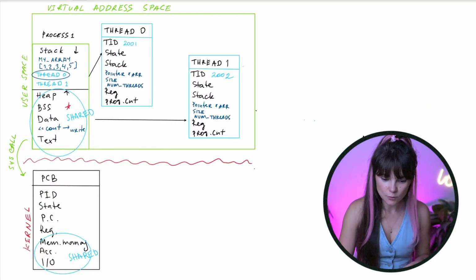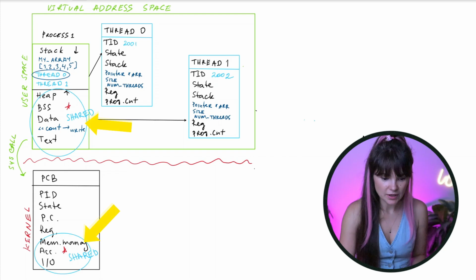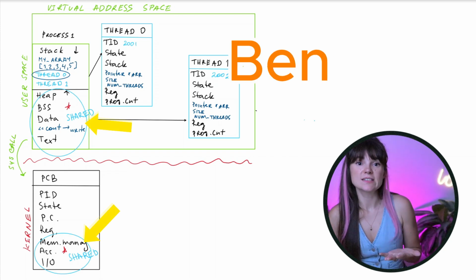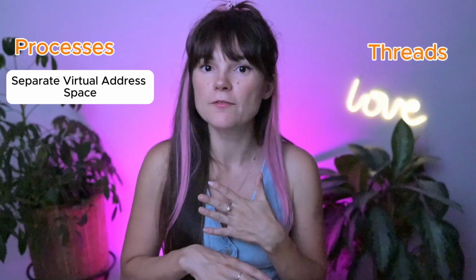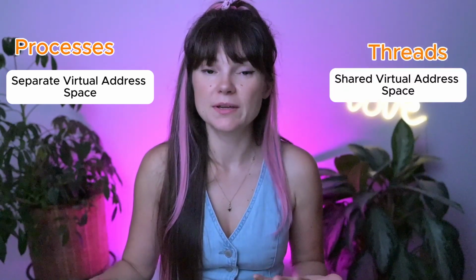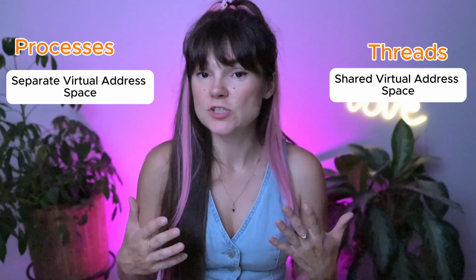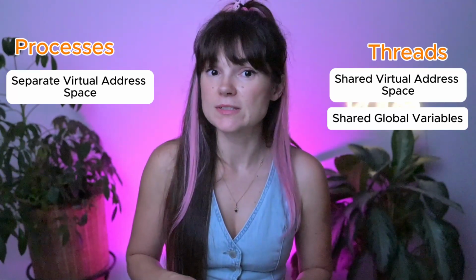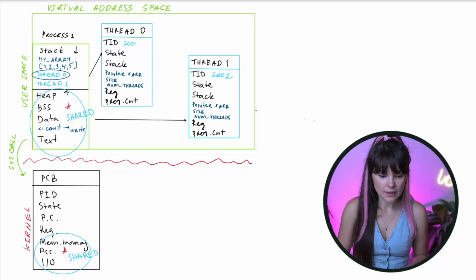There are other really cool perks that come with multithreading. See these memory areas that threads share? Well, there are some real benefits to this setup. Unlike processes, threads don't have the illusion of having their own private memory space. They know they share the same memory address space, which means they all tap into the same global variables, heap memory, and data segments.